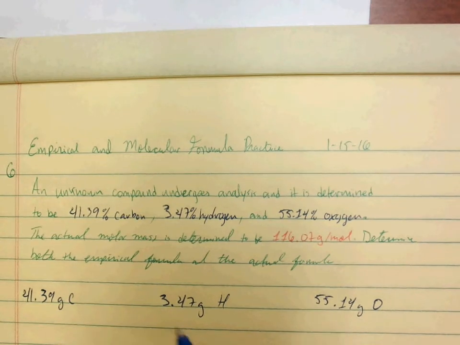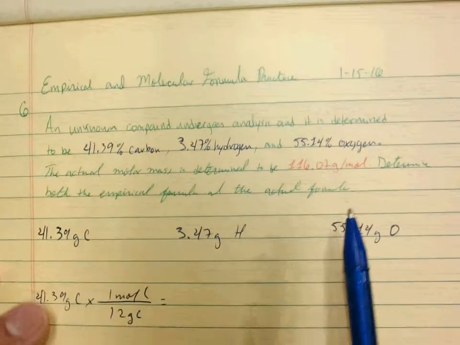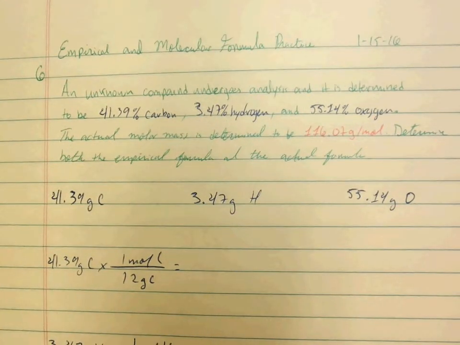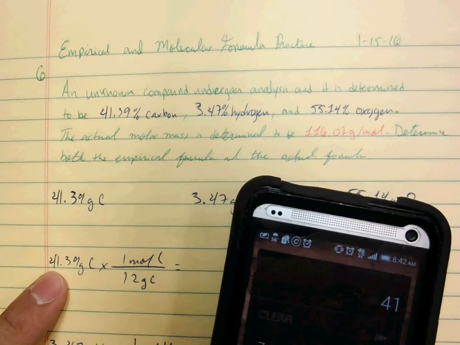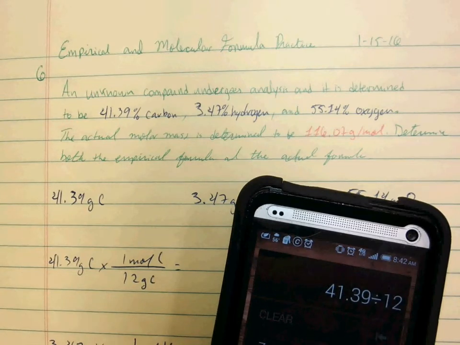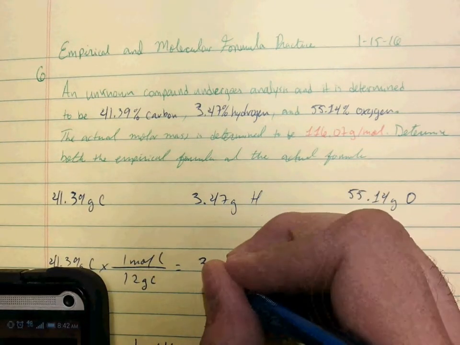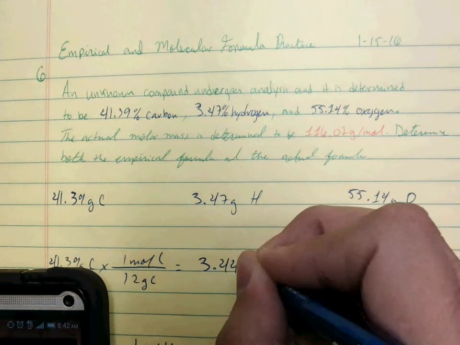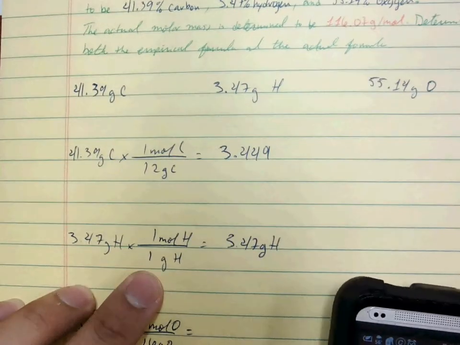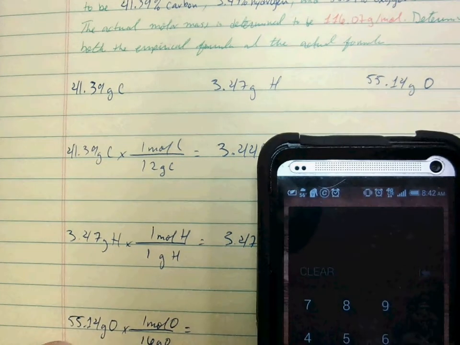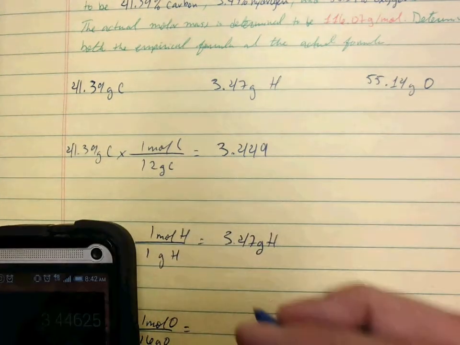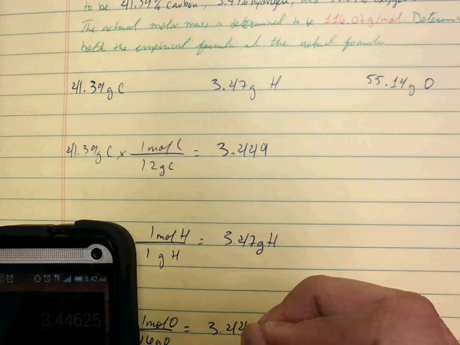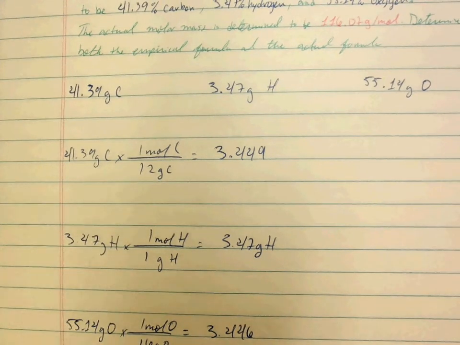In the previous video, we converted the percents to grams for each of our compounds and then found the moles. So here, in the essence of time, we're going to do 41.39 divided by a rounded mass of carbon, which is 12, so I get 3.449. I know hydrogen weighs 1, so I'm going to divide it by 1. I have 55.14, and I'm going to divide that by a rounded mass of oxygen, which is about 16, so I get 3.446.